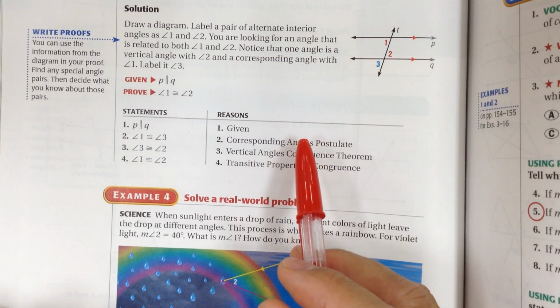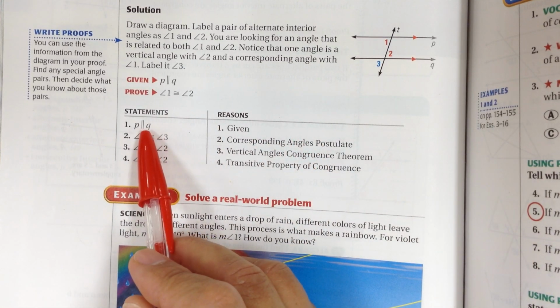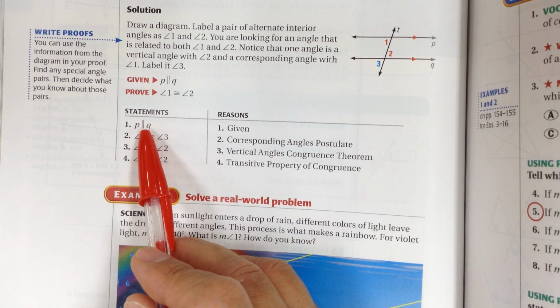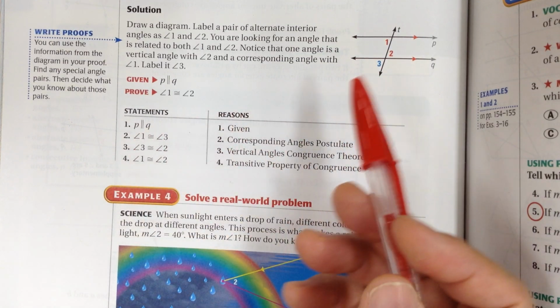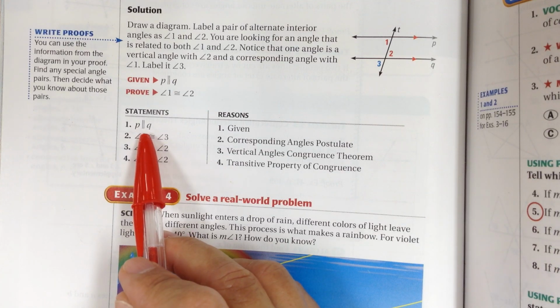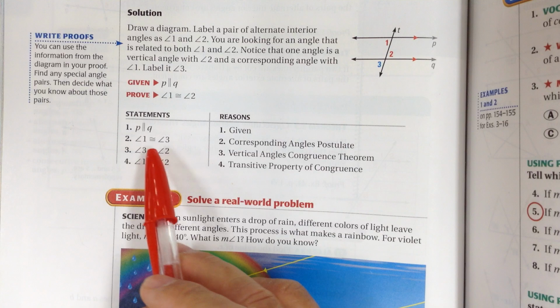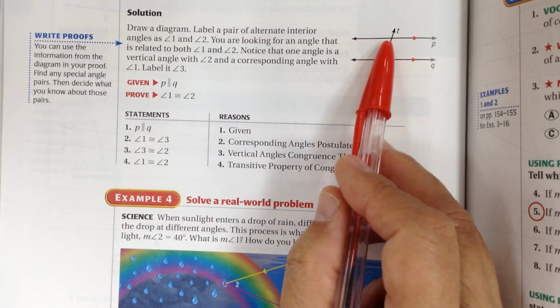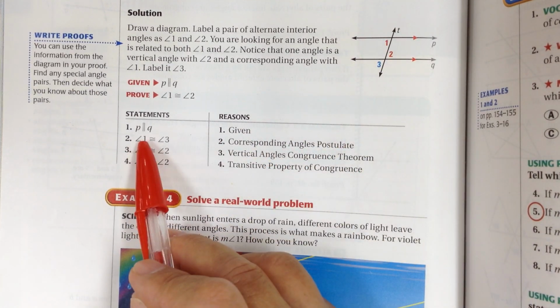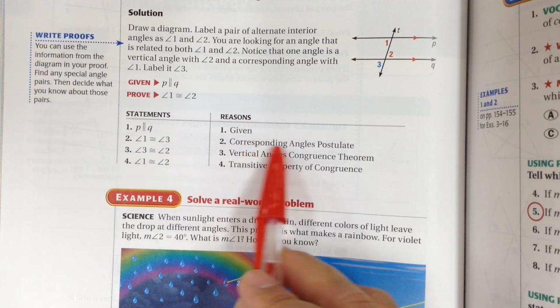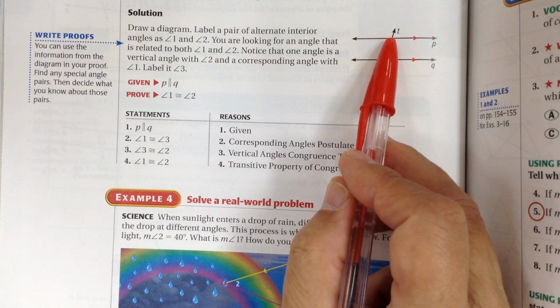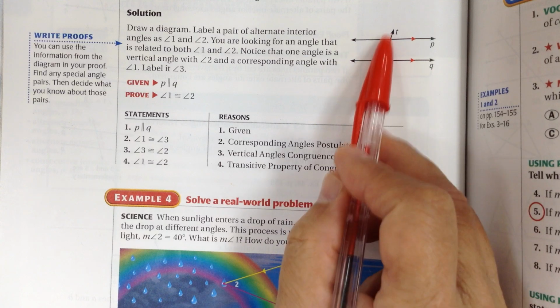prove angle 1 is congruent to angle 2. The things we know for sure are the corresponding angles and the vertical angles, so we can use those. First, given: the two lines are parallel. The next one, angle 1 is congruent to angle 3, and that's the corresponding angles postulate. Again, corresponding angles are congruent.